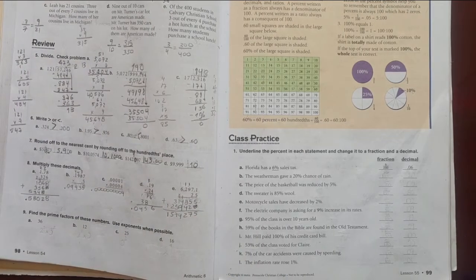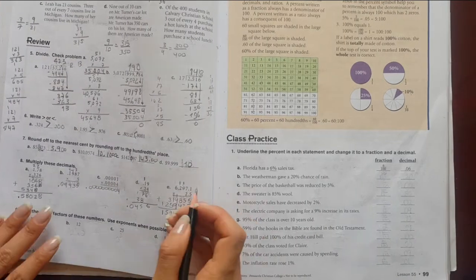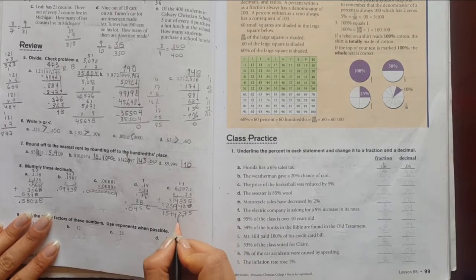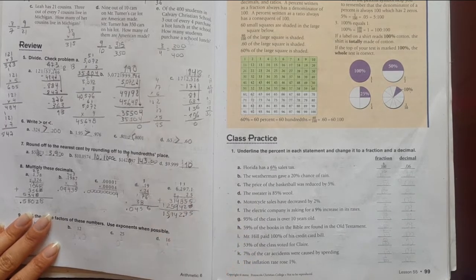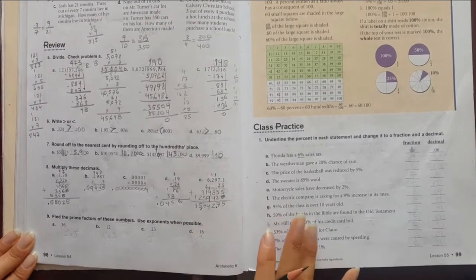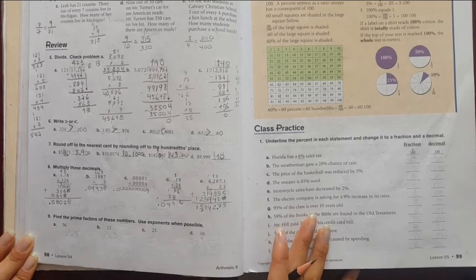How many digits do we have before the point? 1 and 2. 1 and 2 here. So 1, 2, 3, comma. You see? And finally, let's remember this topic that we already worked.